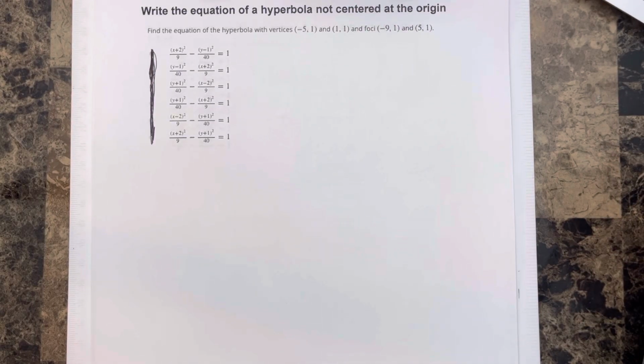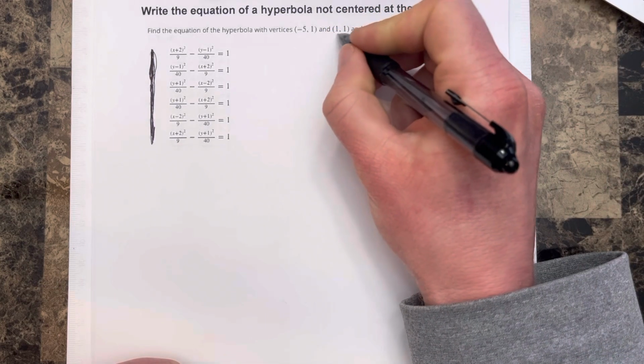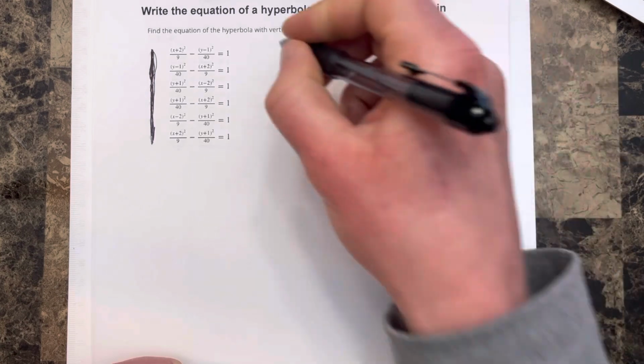In this video, we're going to write the equation of a hyperbola not centered at the origin. It says find the equation of the hyperbola with vertices (-5, 1) and (1, 1), and foci (-9, 1) and (5, 1). Well, if I take the vertices, I can find the center right away.